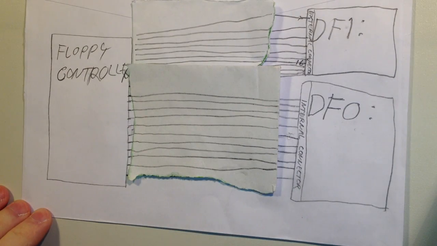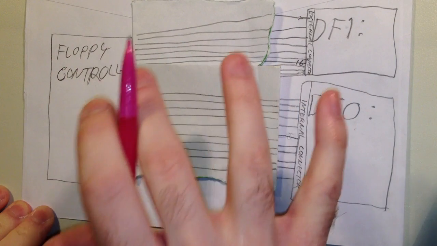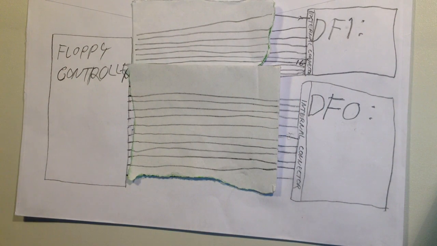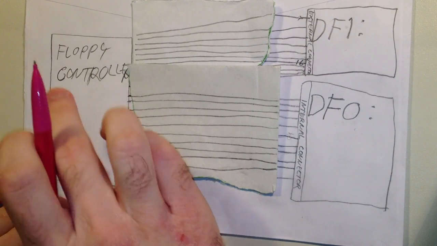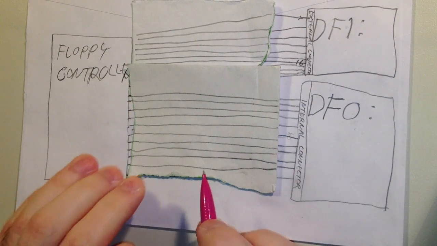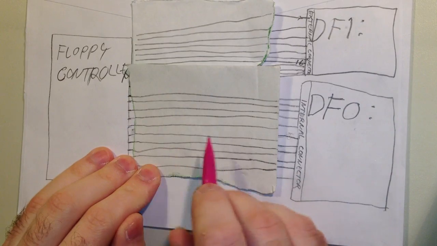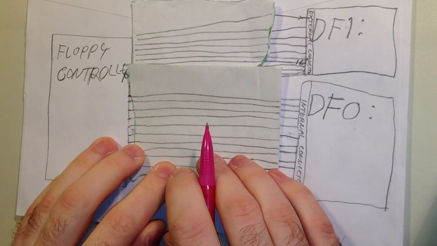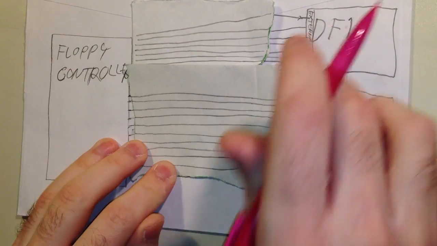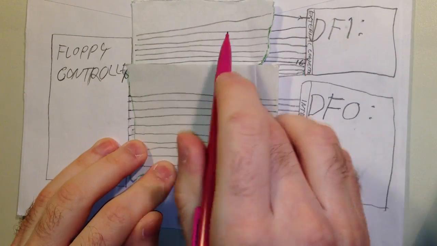Okay, now let me give you my idea of what's going on with the Amiga. So here I have drawn a really rough diagram, and this is not an exact representation of how things actually are connected on the motherboard, it's just a model, okay? So here's the floppy controller and here's DF0, and several signals are going between the floppy controller and DF0, and several signals are also, of course, going between the floppy controller and DF1.